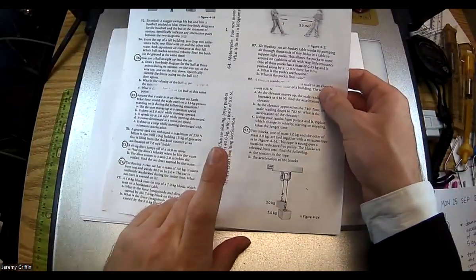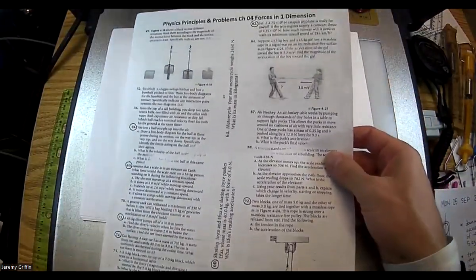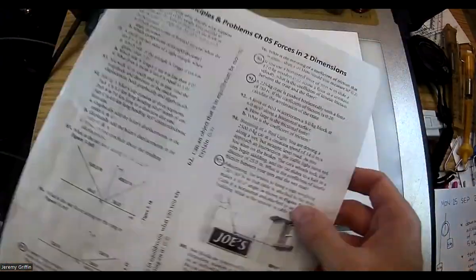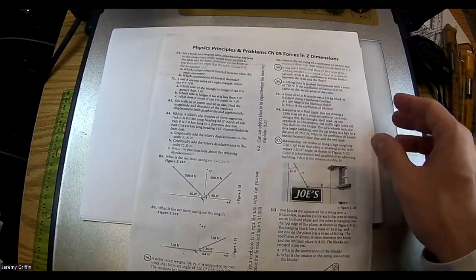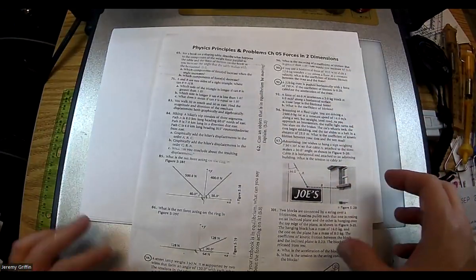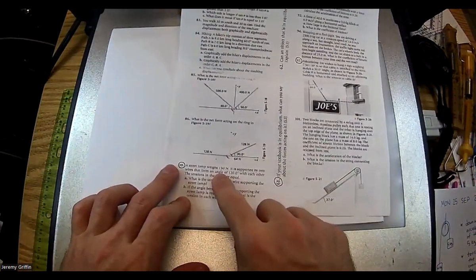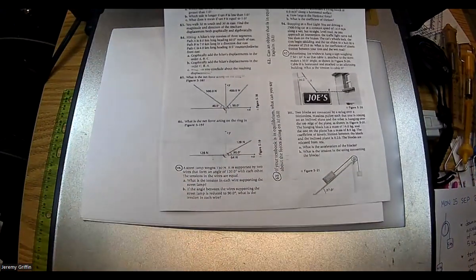Right, back on Friday, we did number 92, which was the last chapter 4 question that I assigned you guys. It's just the circled ones I'm doing. And so let's flip over and do chapter 5. Now, some of these are a little bit out of number order. I was trying to fit as many as I could on a page. But the first one I got circled here, let's do number 98. 98 is what we're doing.